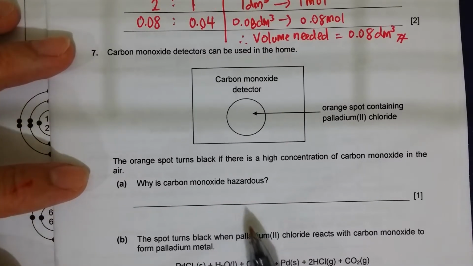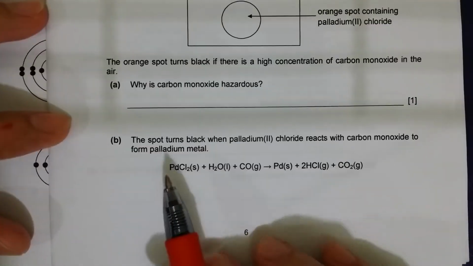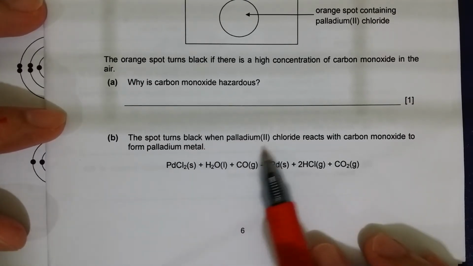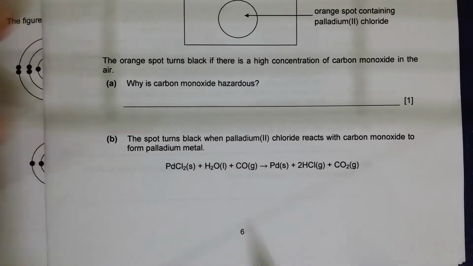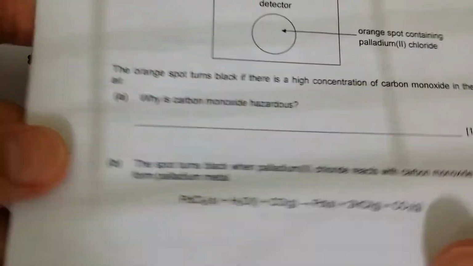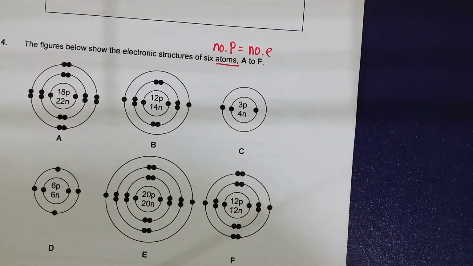It's in the air and atmosphere mind map. Now let's go to B. The spot turns black when palladium 2 chloride reacts with carbon monoxide to form palladium metal. Okay, what is this thing? I also don't know, but you don't need to know that.